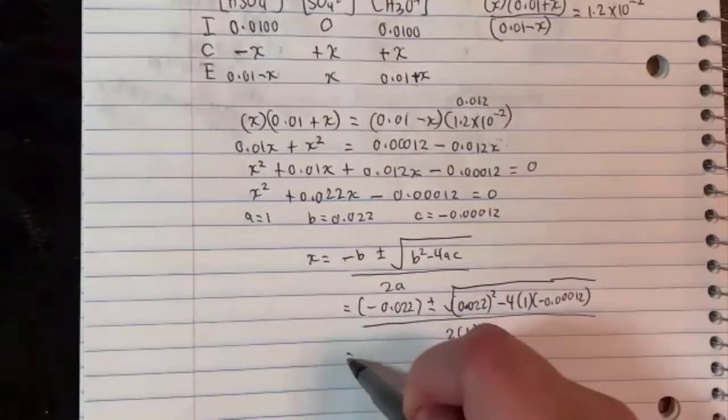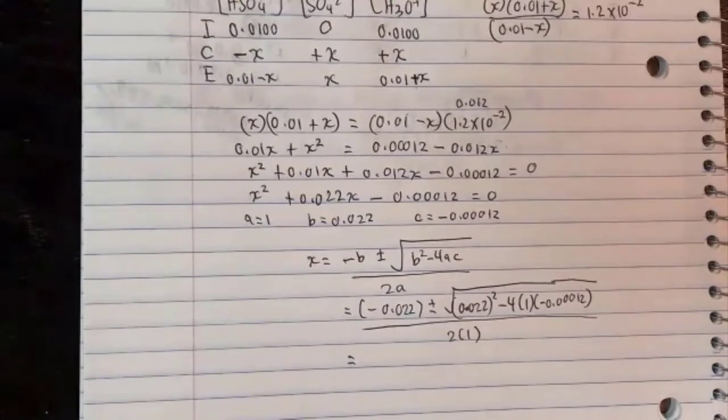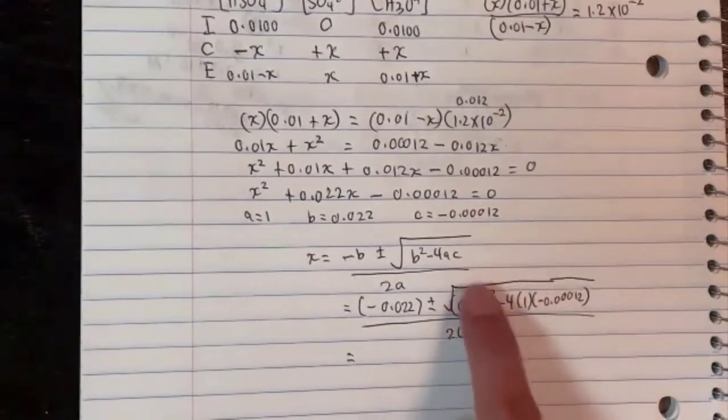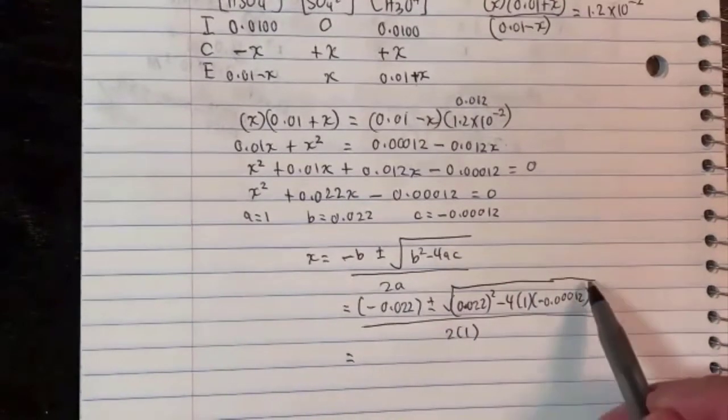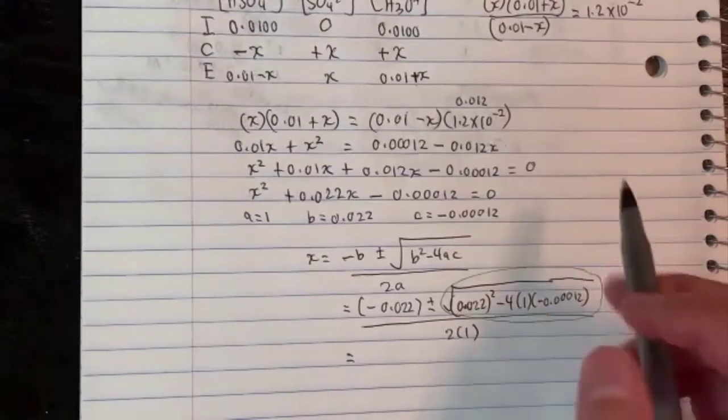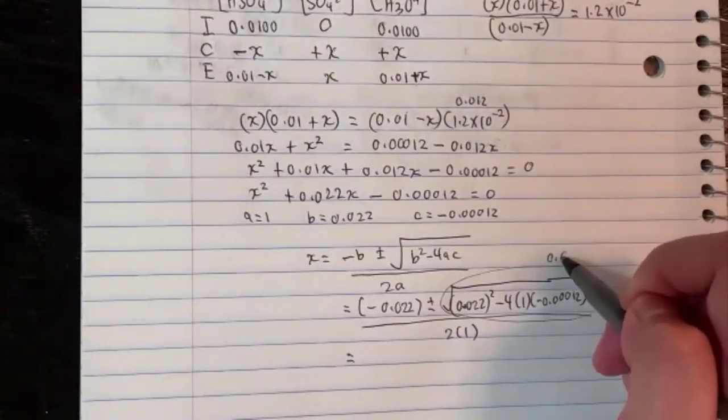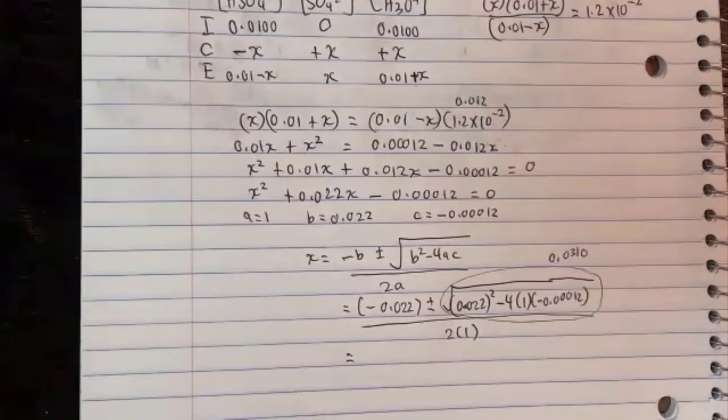Okay, that term in there, this little term here, should give you like 0.0310. So double check that you can get that.